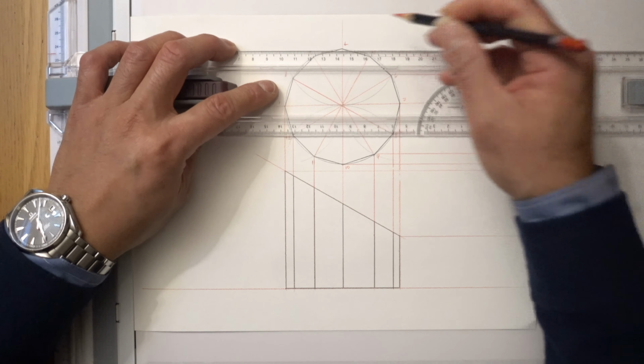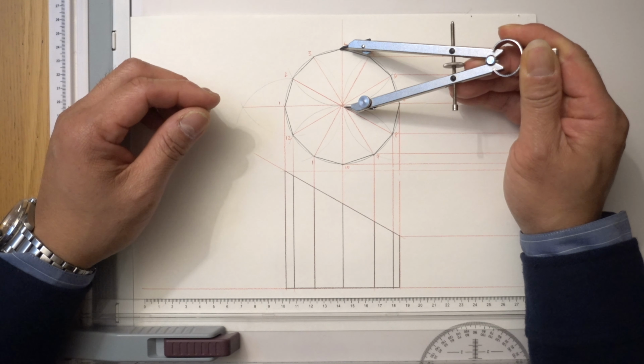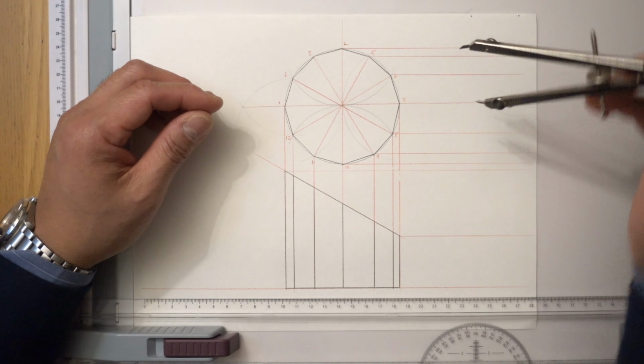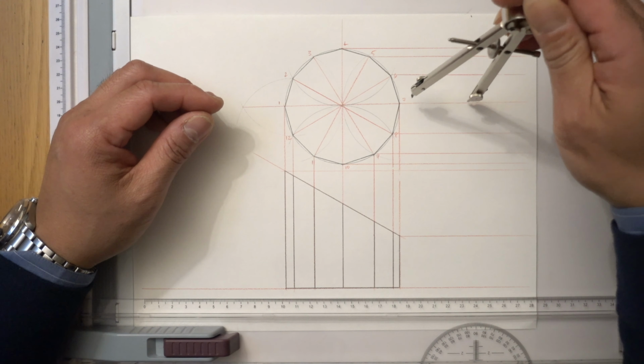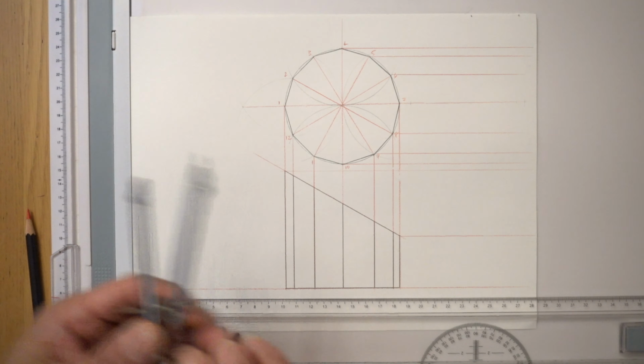Right? And so I could take my compass, I know the distance of my radius, and I could try to draw out, right, the width of my circle right here, because it's going to be the same thing over here.